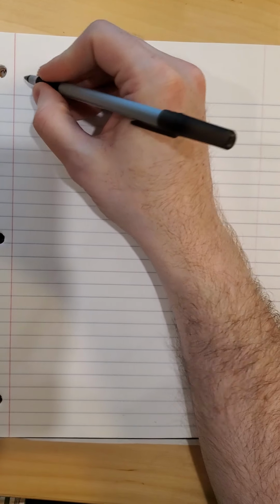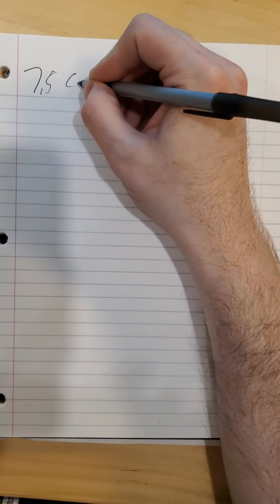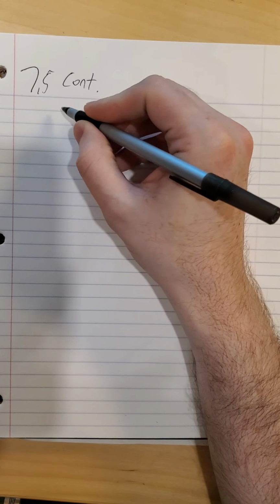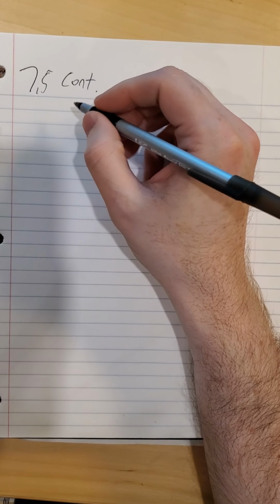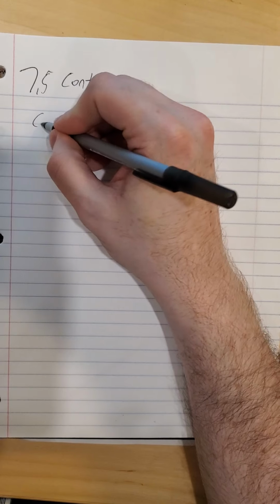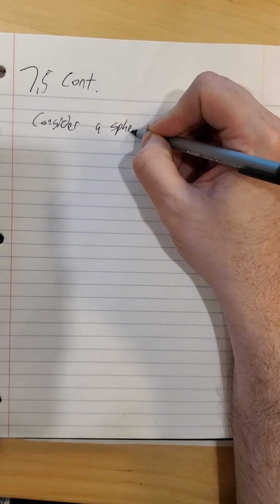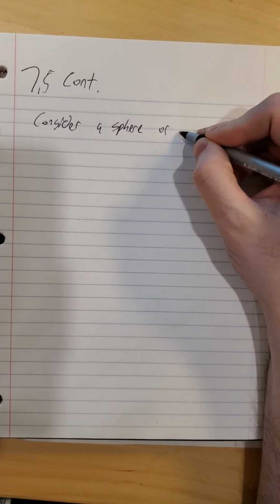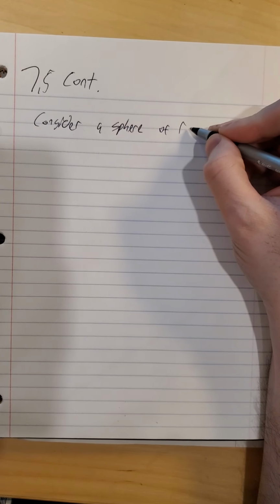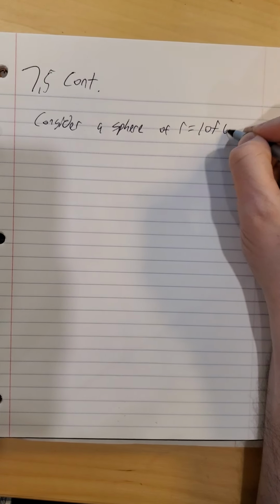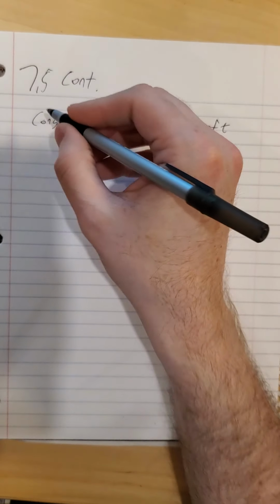Okay, so our last problem in 7.5, we're looking at now a sphere. Our radius here will be 10 feet.